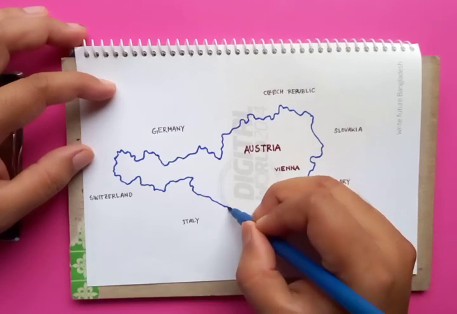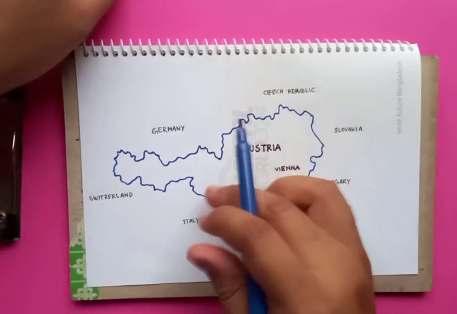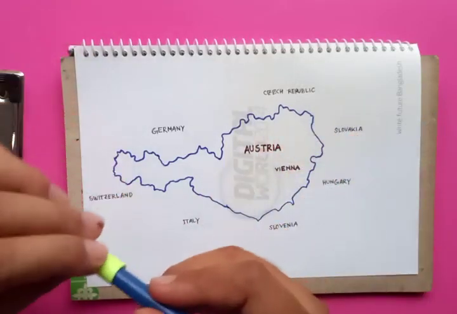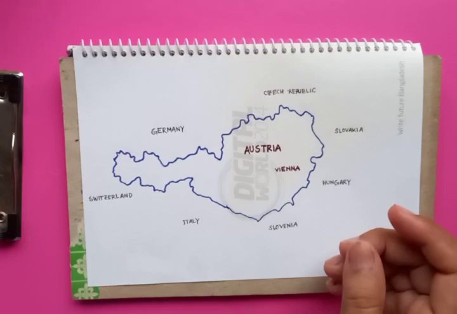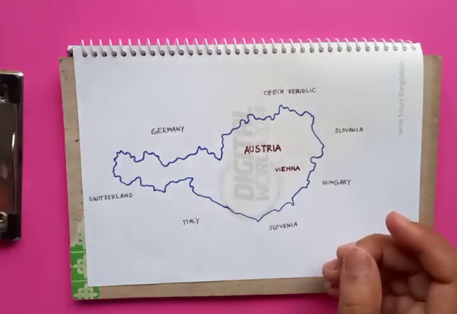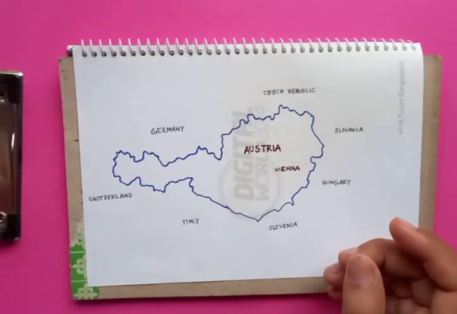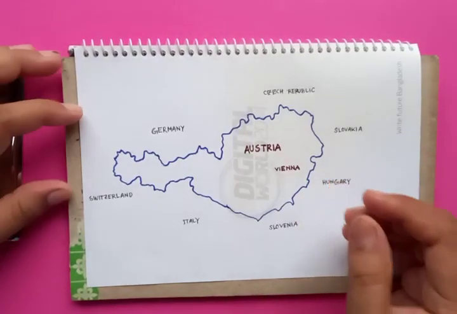But if you know the maps and the locations of the country and of the surrounding countries, then it's going to be easier for you to find and visit those countries.